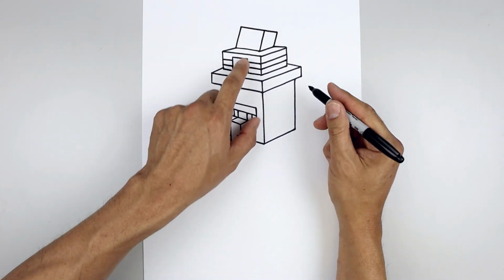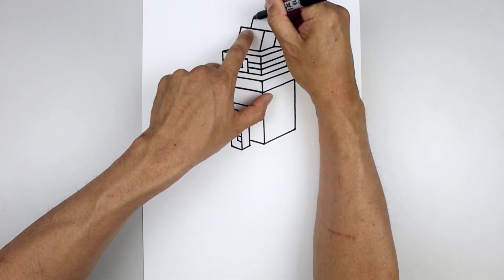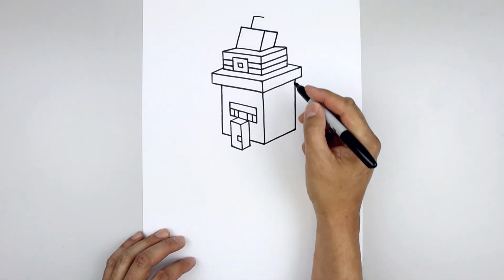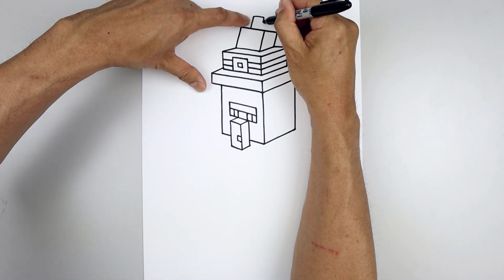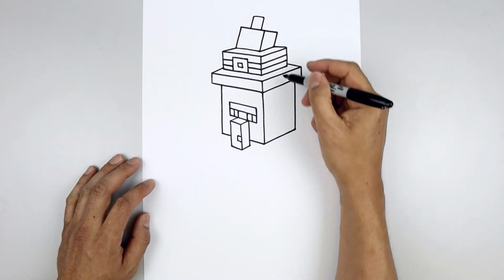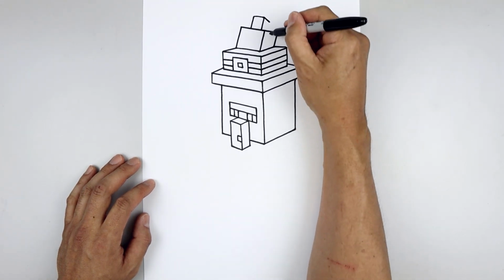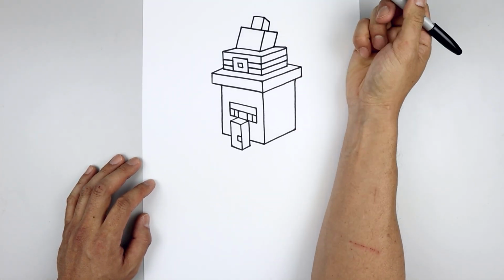Now let's draw on the tip of the hat. From here, go up, go across and down. And now we're going to pull that back down toward the top of the hat. Go to the top right, slope this down, and back down toward the top of the hat.